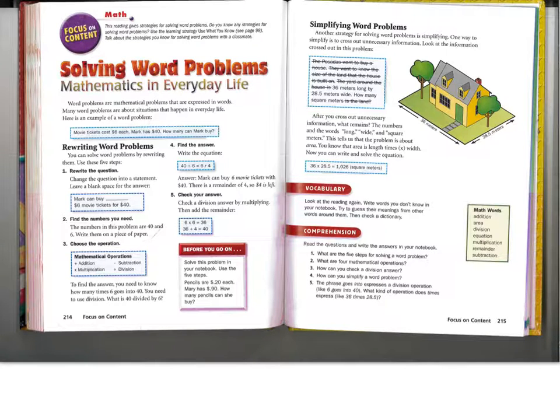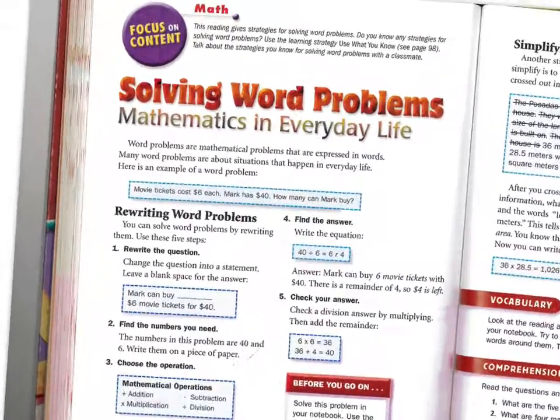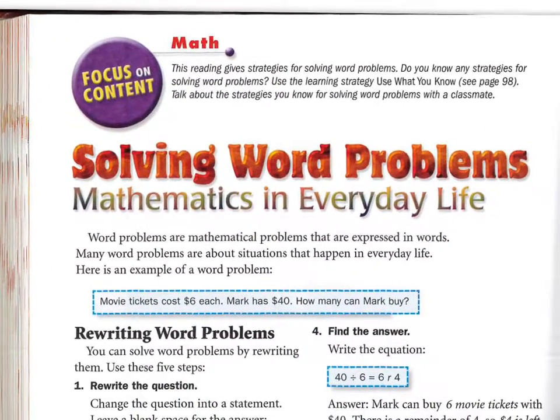Page 214. Focus on content. Math. Solving word problems. Mathematics in everyday life.